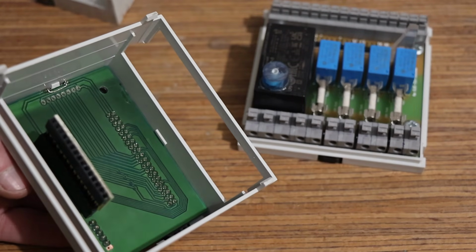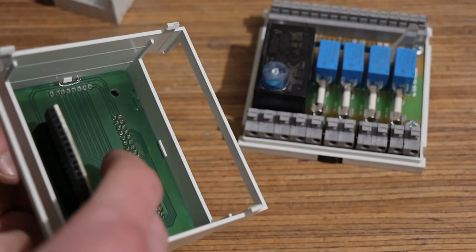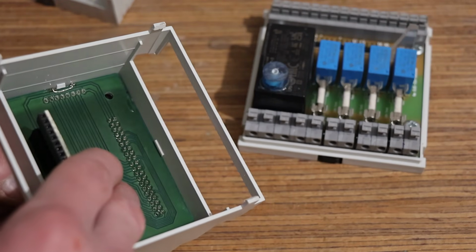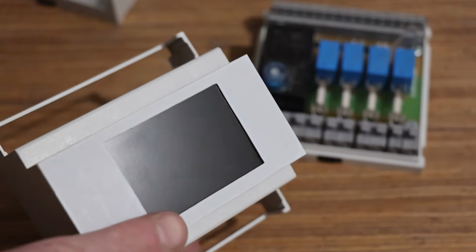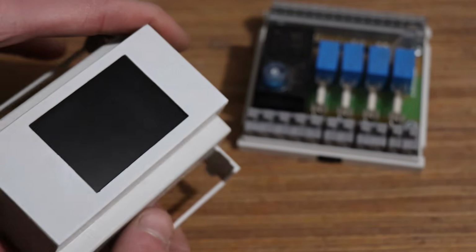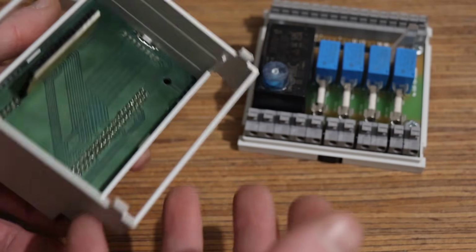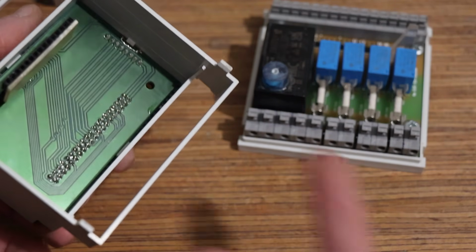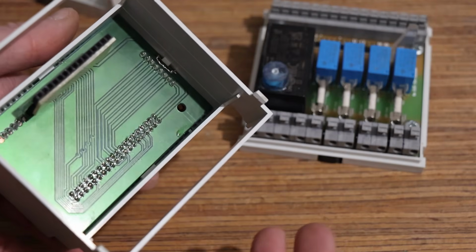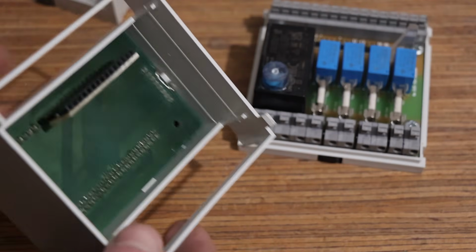Somehow this just happened to work. The display is perfectly flush. It goes together like this, and it kinda sorta happens to match the height of all the components that I have used. I did not plan for this to happen.